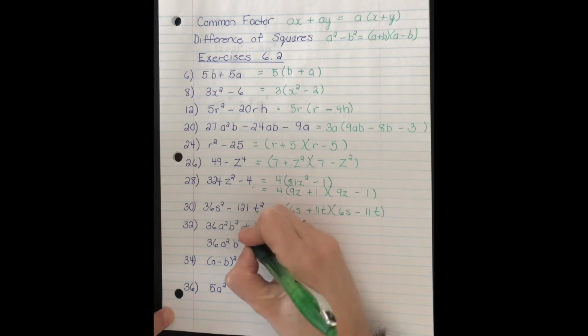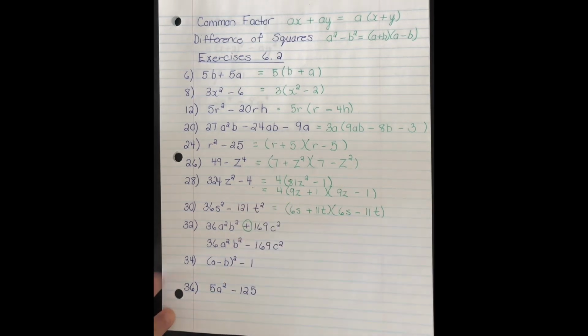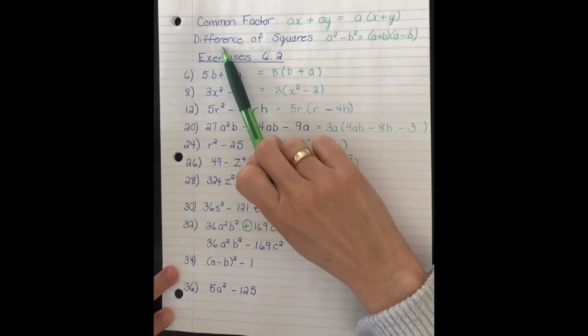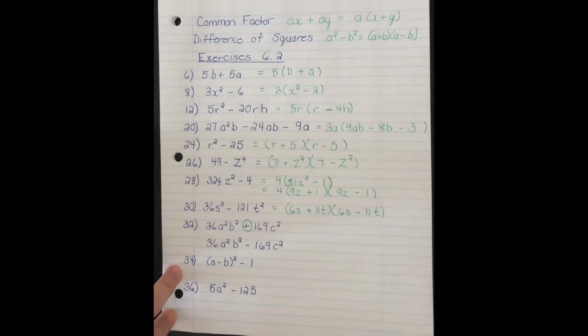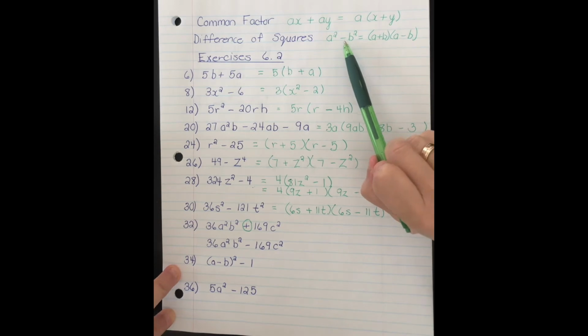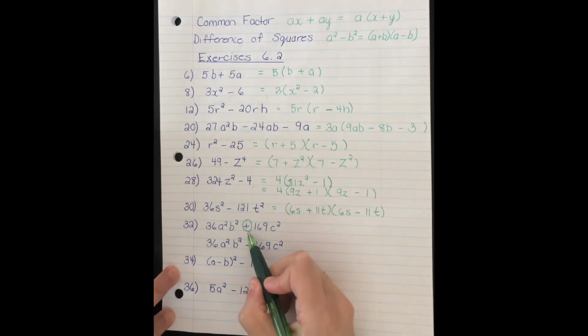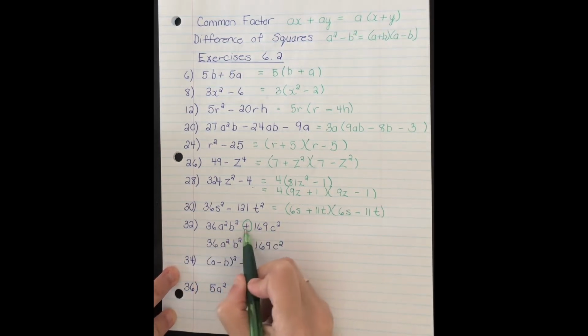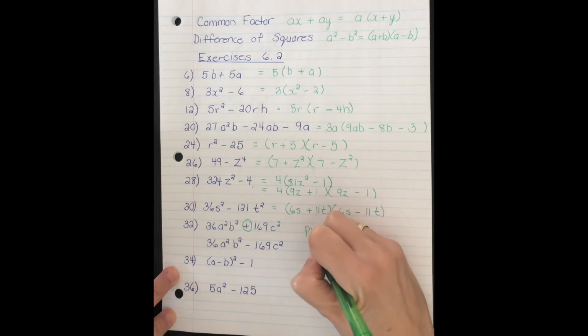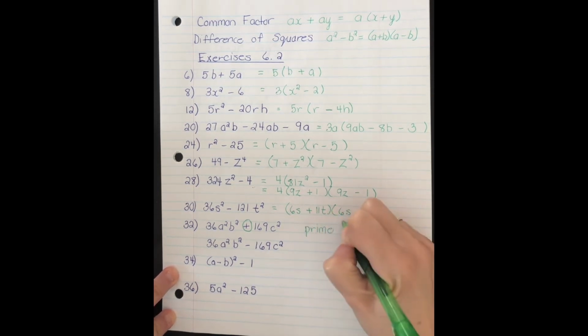But the key is there is no such thing as sum of squares factoring. There is only difference of squares factoring, meaning a subtraction sign between the terms. So in fact, this first expression with the plus sign between the terms is non-factorable.